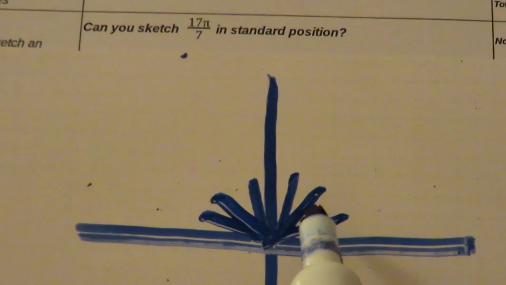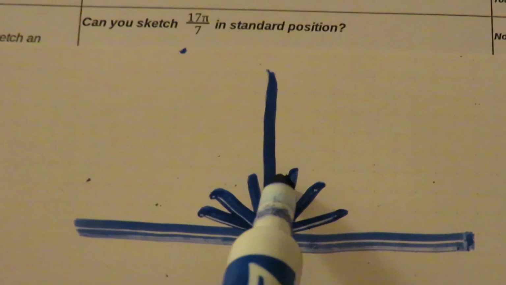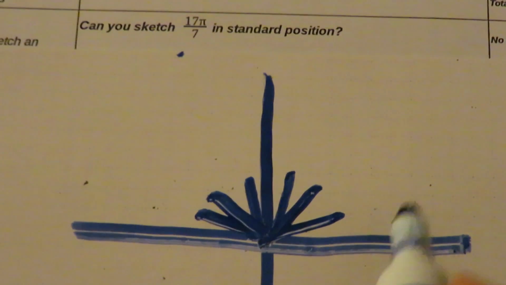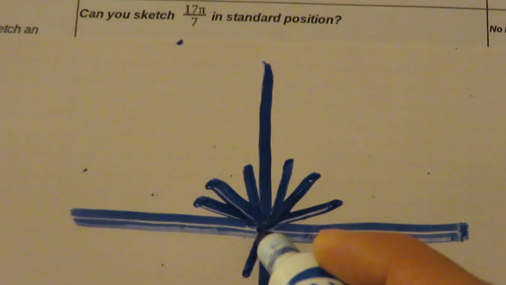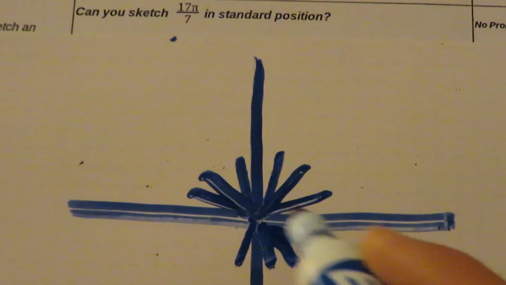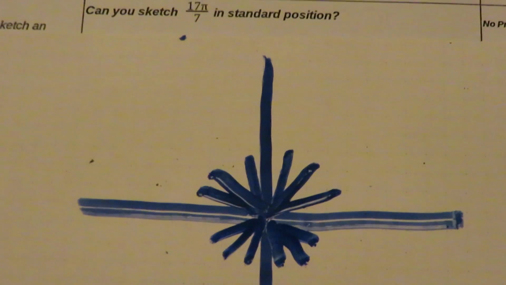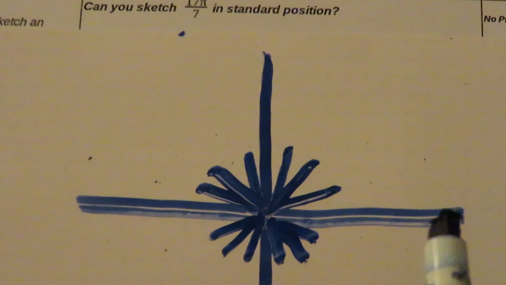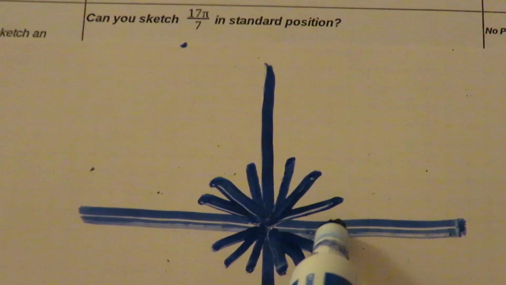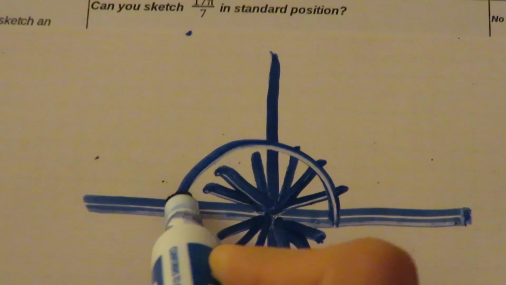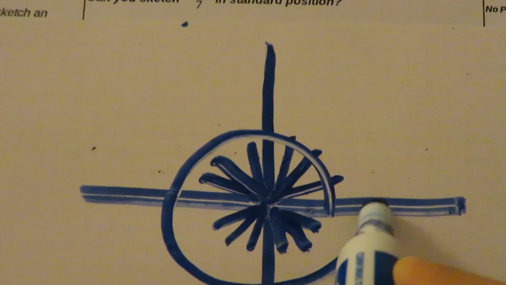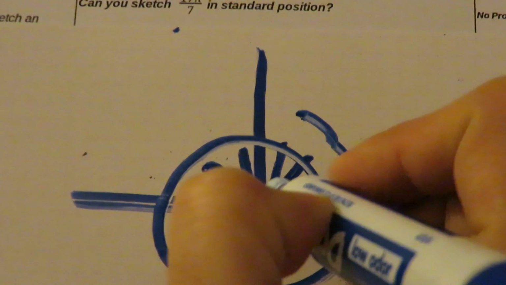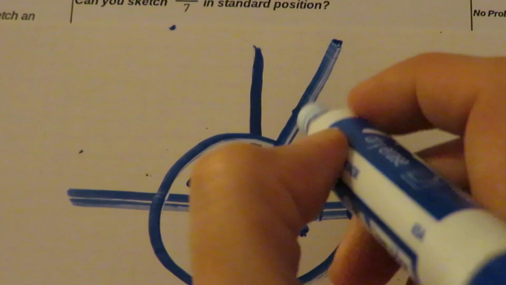So if I count, I have 1, 2, 3, 4, 5, 6, 7 little sections. I need that on the bottom as well, so again I can make my one in the middle, and then I can add my extra ones on the sides. And now I just count, starting at that x-axis, 17 of them. So if 7 is all the way on the top, that means I have 7, and then I go another 7 is 14, so I have to go 1, 2, 3 sections more to get to 17.